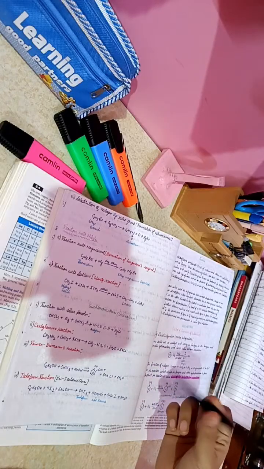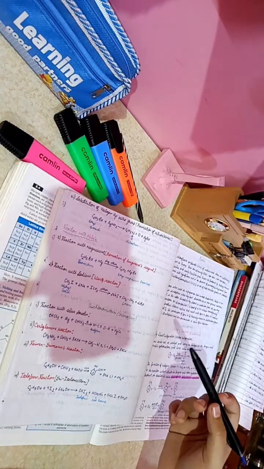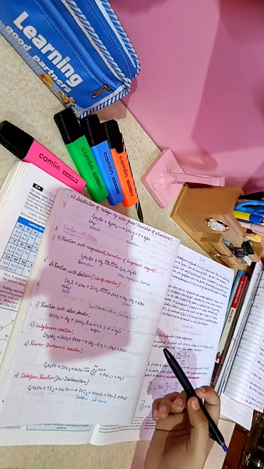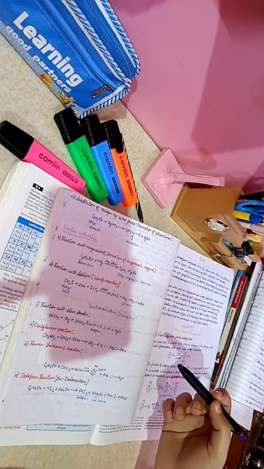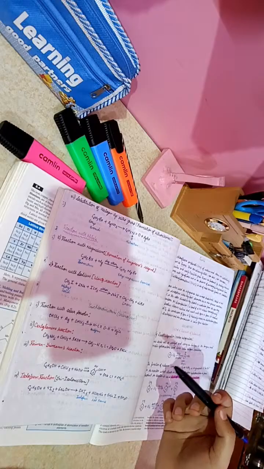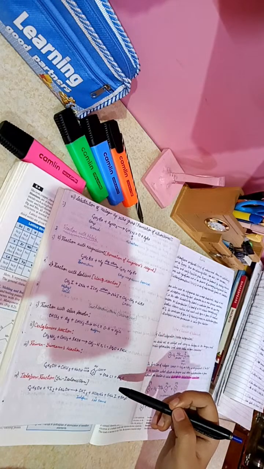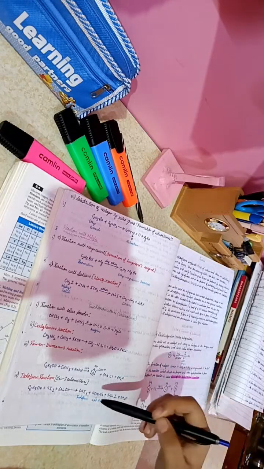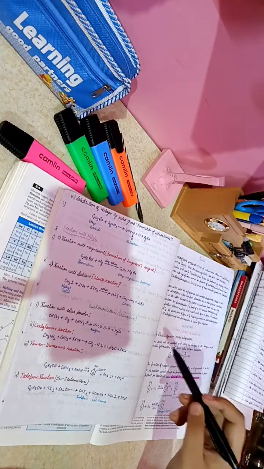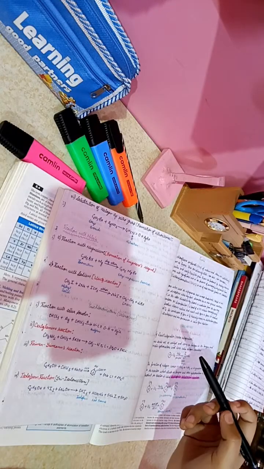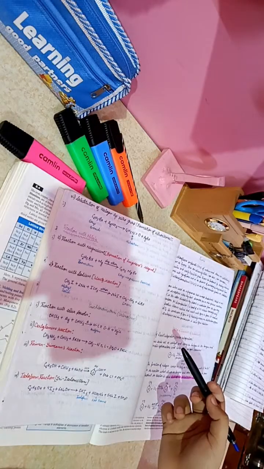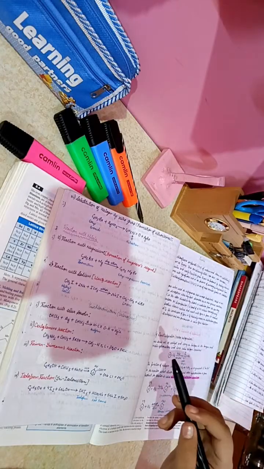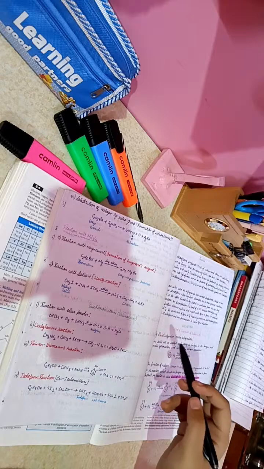Iodoform reaction, triiodomethane: C2H5OH plus 4I2 plus 6NaOH will give CHI3 plus HCOONa plus 5NaI plus 5H2O. Iodoform, CHI3.